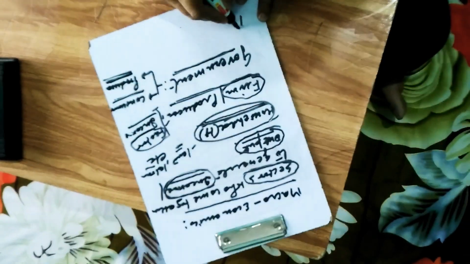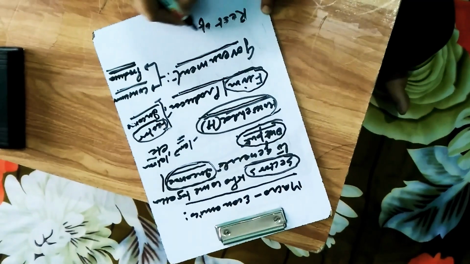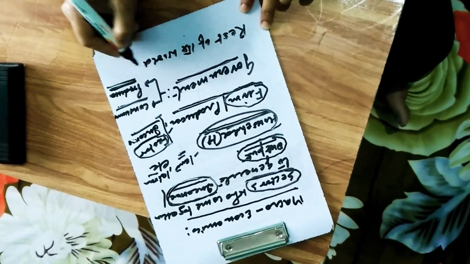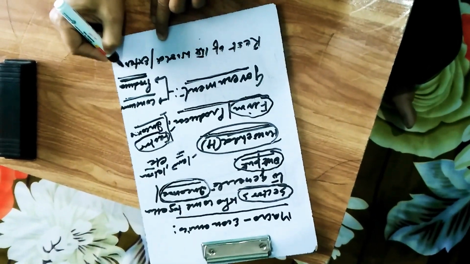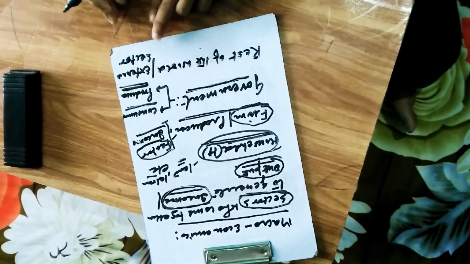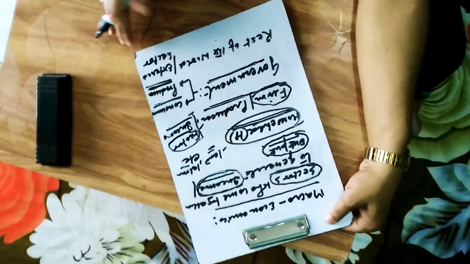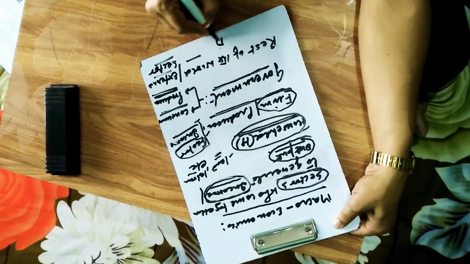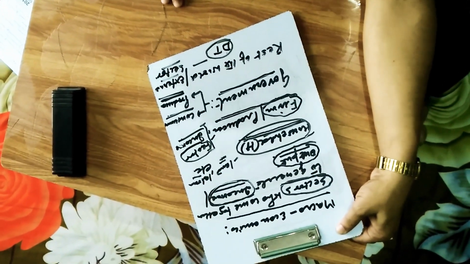Fourth sector is what we call rest of the world. We also call it external sector. We call it external sector because this sector is not related to the domestic territory of an economy.